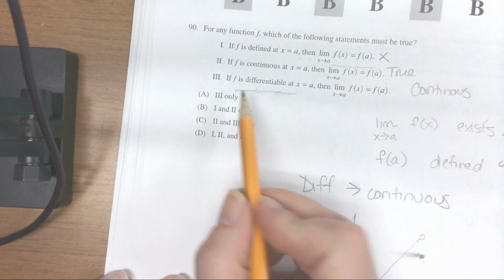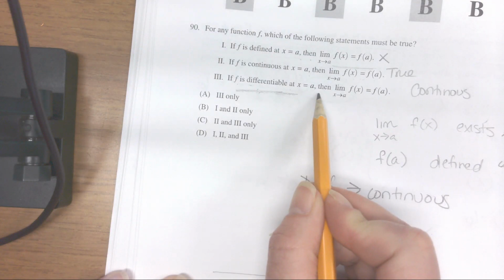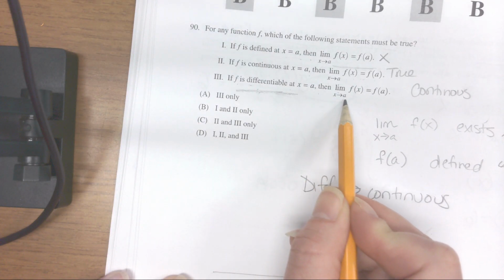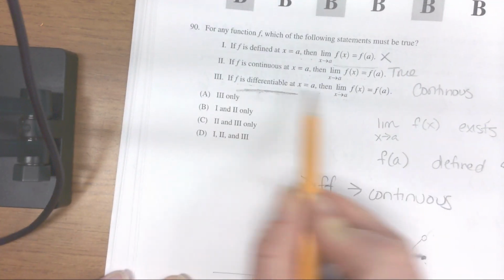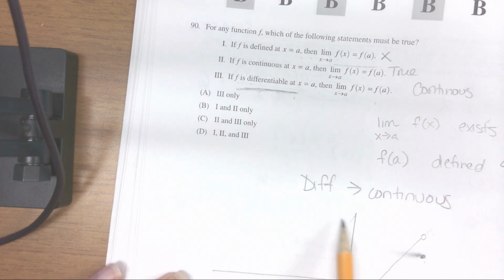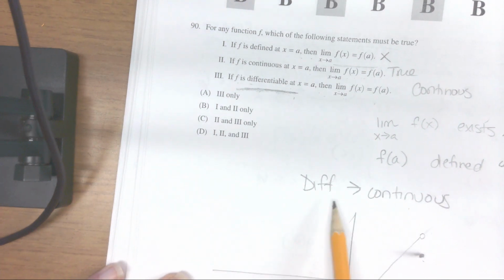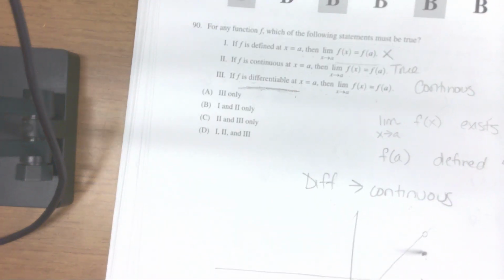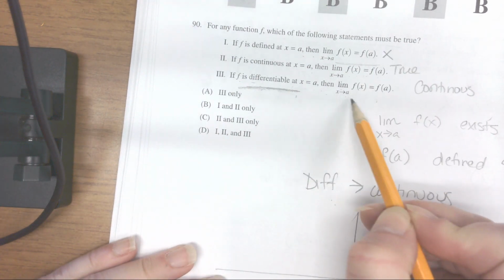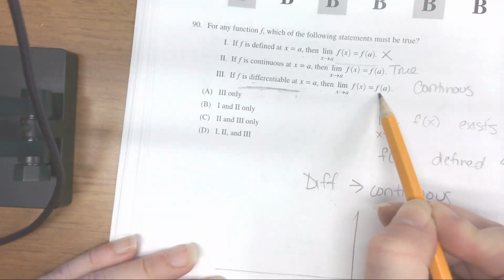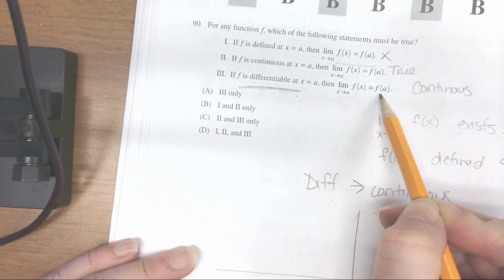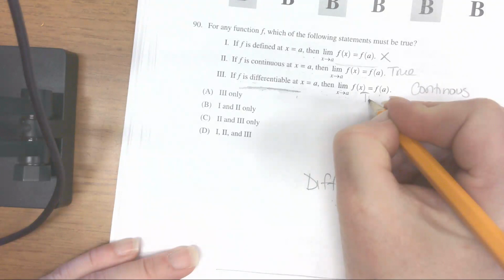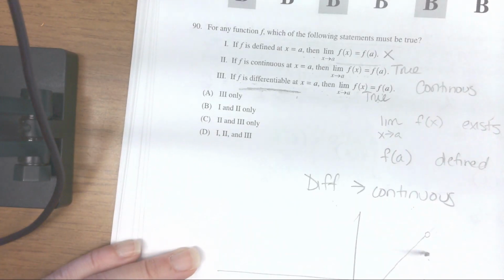If f is differentiable at a, then the limit as x goes to a. Okay, now differentiable doesn't tell you anything, but differentiable tells me this, right? If it's differentiable, it's continuous. So let's, in our head, say, okay, we know it's continuous. If the function's continuous, does the limit have to equal the defined point? Yes, okay. So 2 and 3 have to be true. Should be letter C.